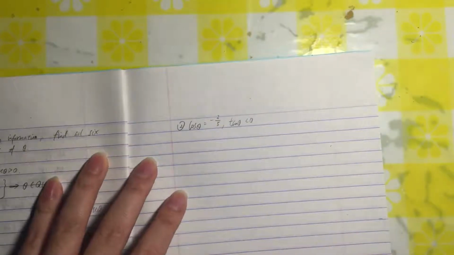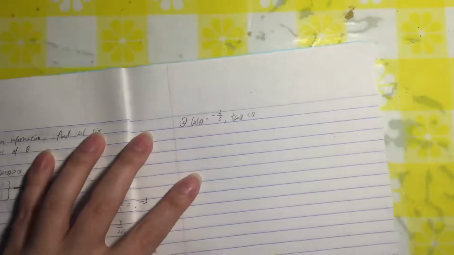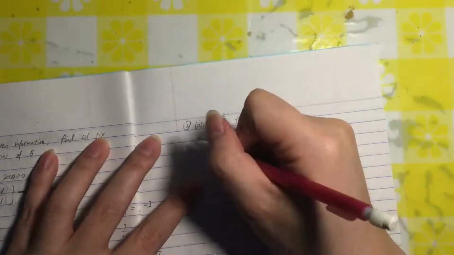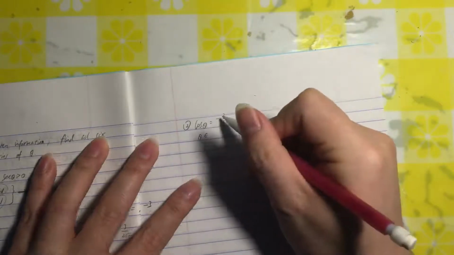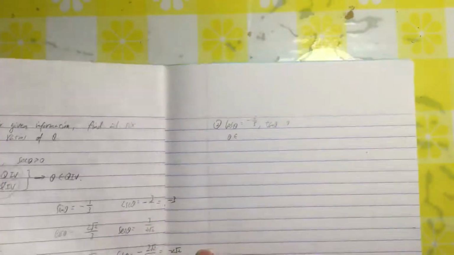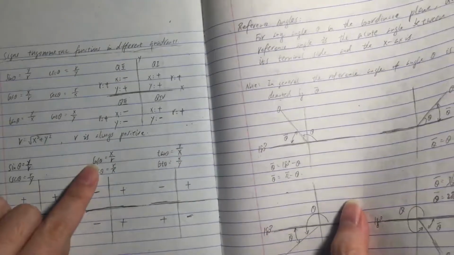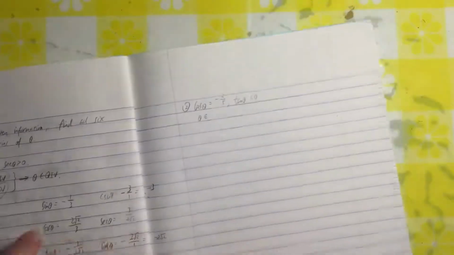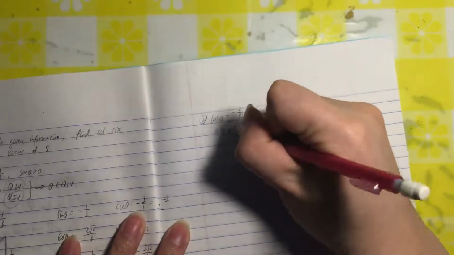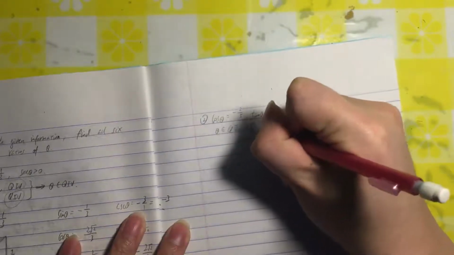First step, determine the quadrant. Determine what quadrant angle theta lies in. Here, cosine is negative. Since cosine is negative, we know that the cosine function is negative in quadrant 2 and quadrant 3. If cosine is negative, that means angle theta either belongs to quadrant 2 or quadrant 3.